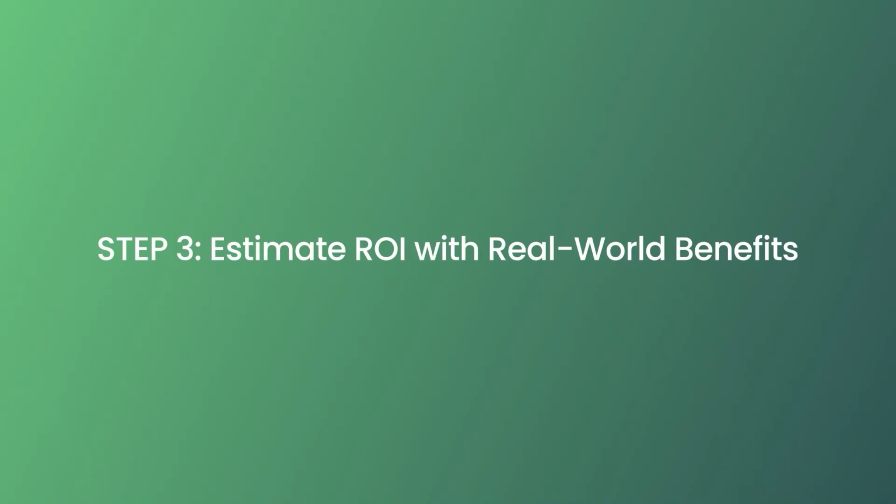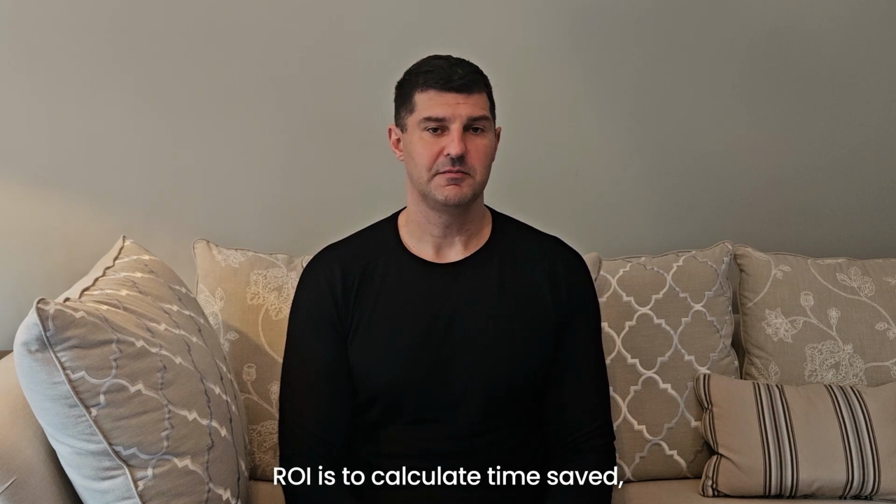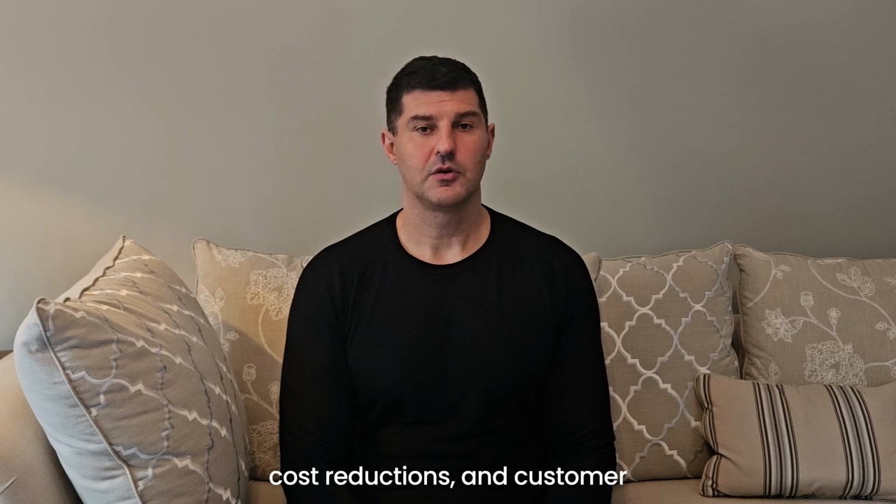Step 3. Estimate return on investment with real-world benefits. Once you have prioritized the components, it's time to put real numbers behind your decisions. A simple way to estimate return on investment is to calculate time saved, cost reductions, and customer experience improvements.